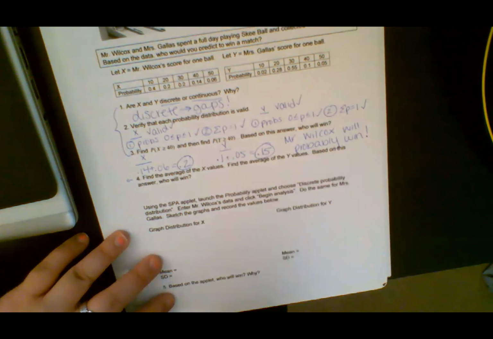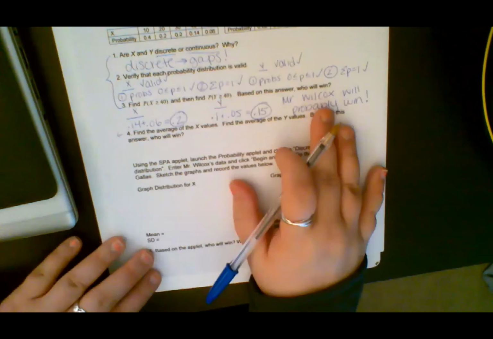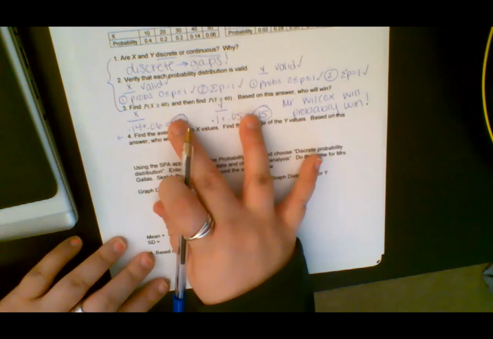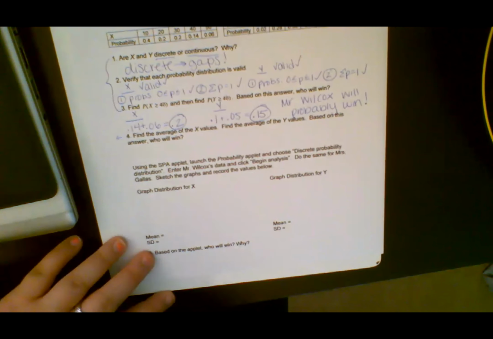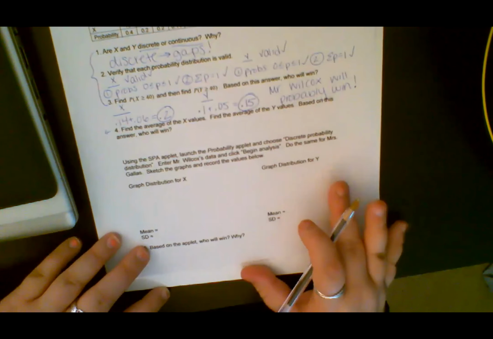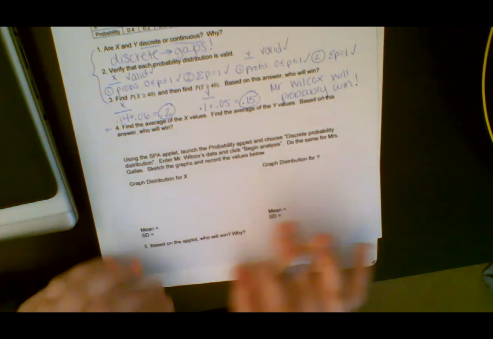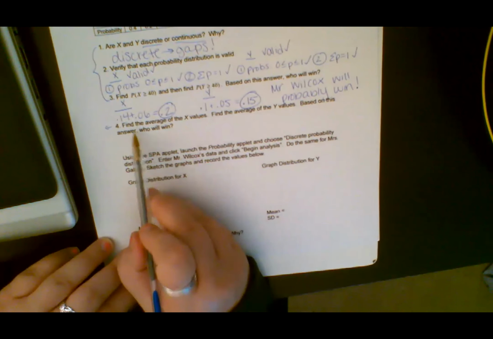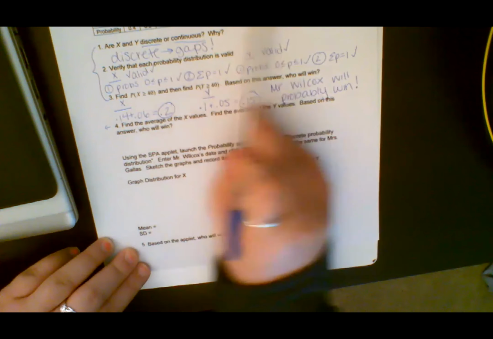Okay, because 0.2 is bigger than 0.15. So that's one way that we can look at the data. We can look at the big numbers and decide, based on the big numbers, who's more likely to bowl those big numbers and therefore more likely to win. Another thing we can look at is the average of each of the values.